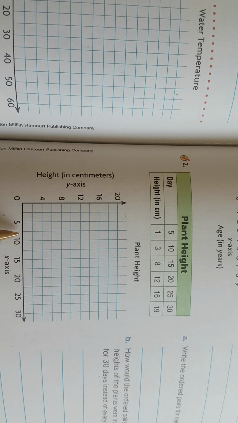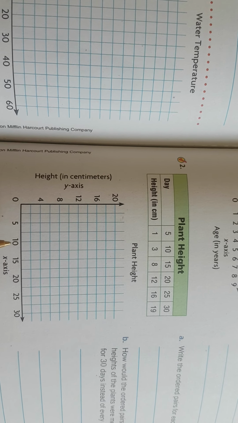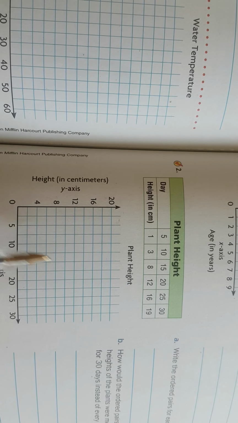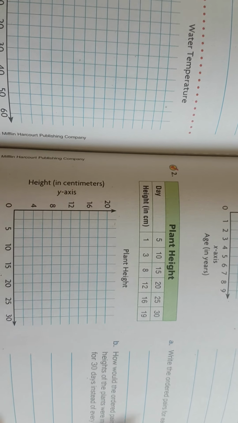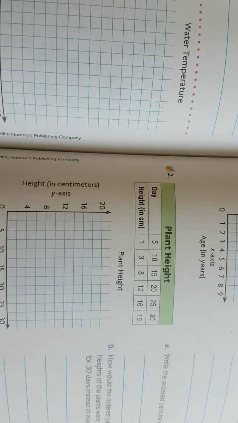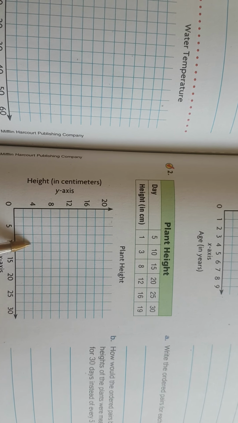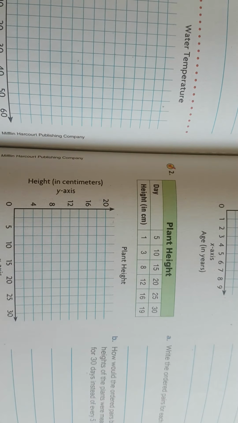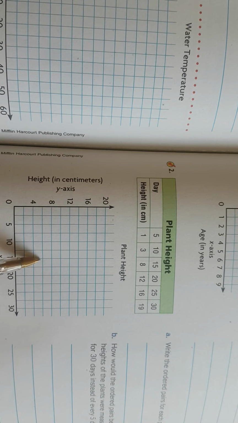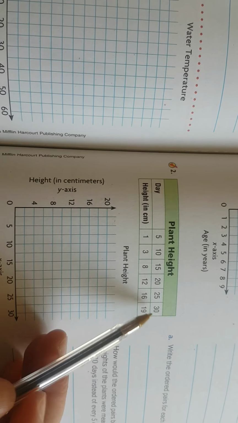Then 10, 3. So then I would go to day 10, and then I would go up to about 3, which would be about here. 15, 8. 15, go up to about 8, and so on.